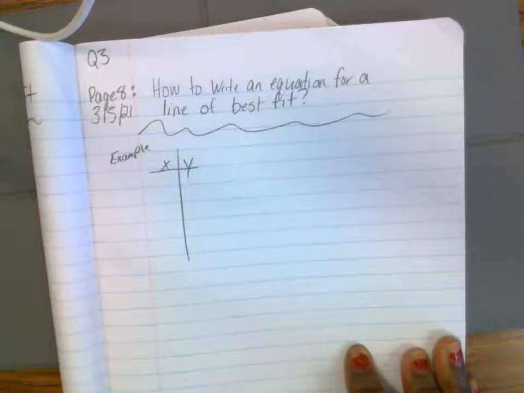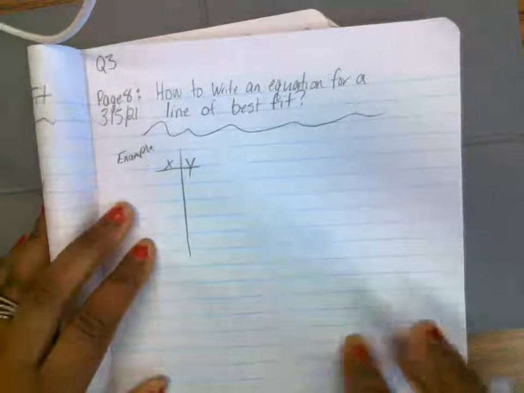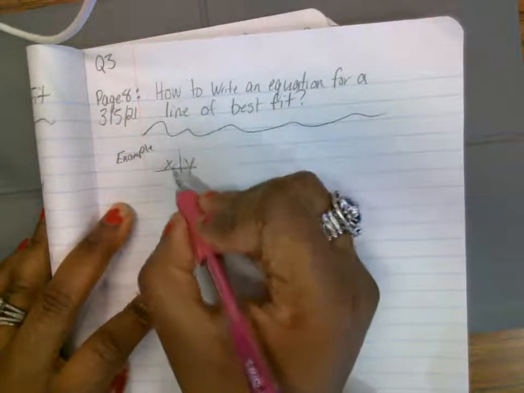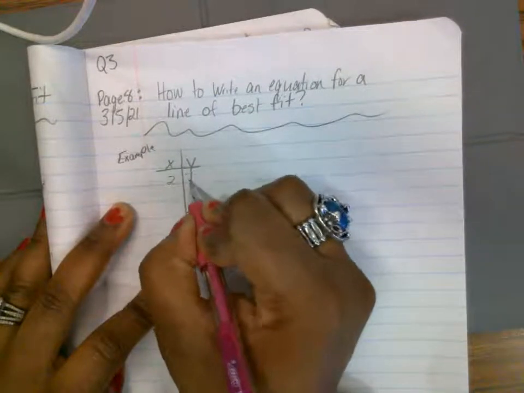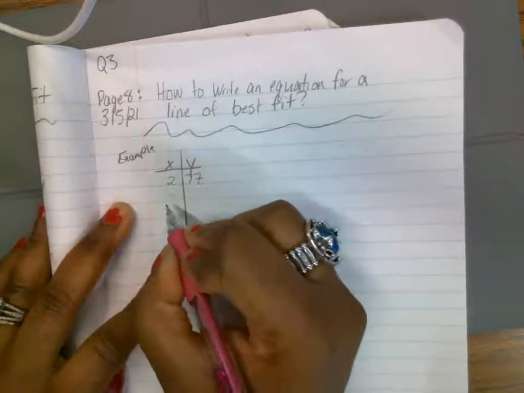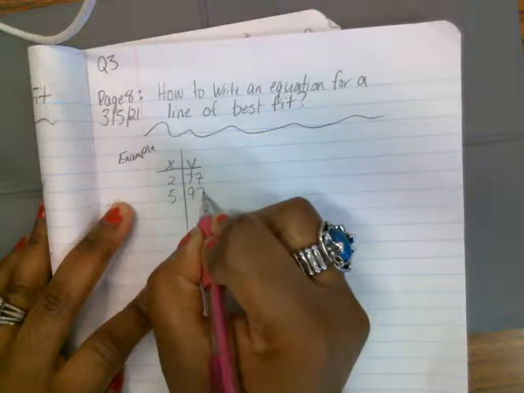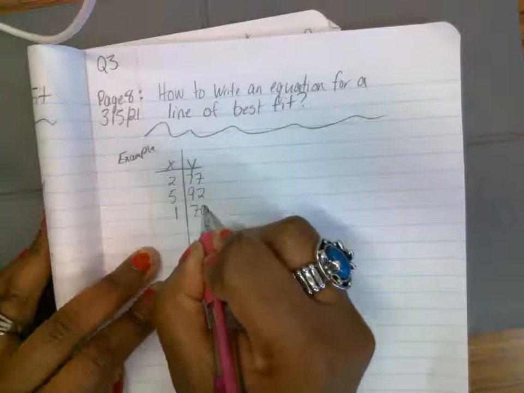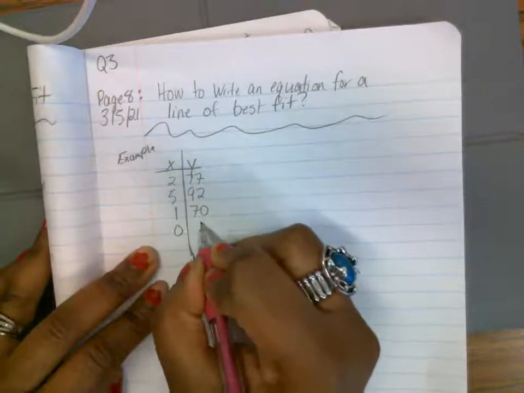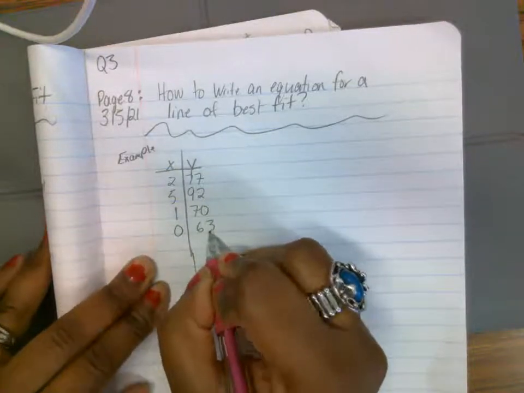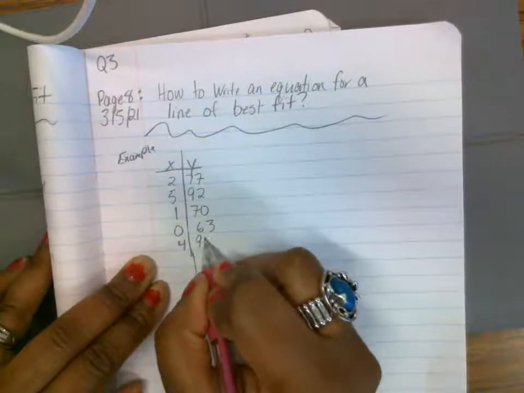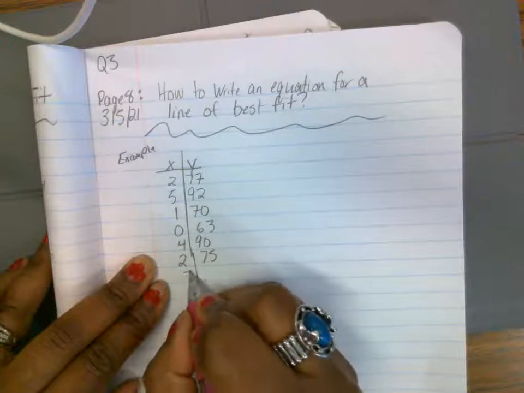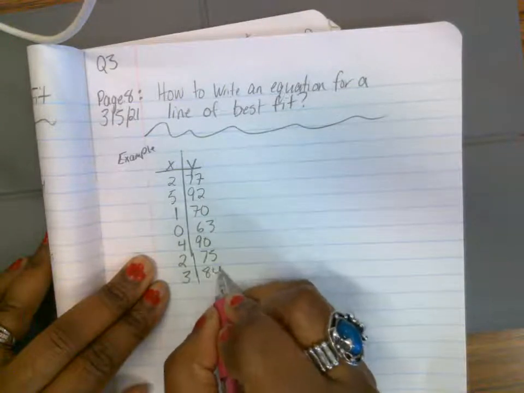We got X and Y. And let's suppose that the numbers here for the scatter plot, we're going to use these numbers. We have 2 and 77. We have 5 and 92. We have 1 and 70. We have 0 and 63. We have 4 and 90. We have 2 and 75. And we have 3 and 84.